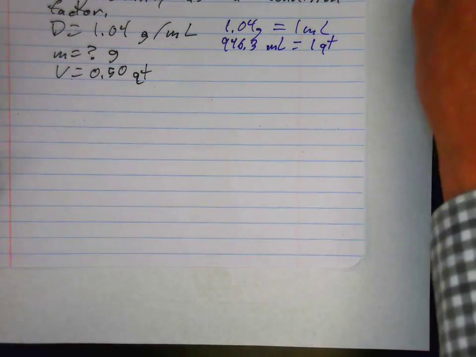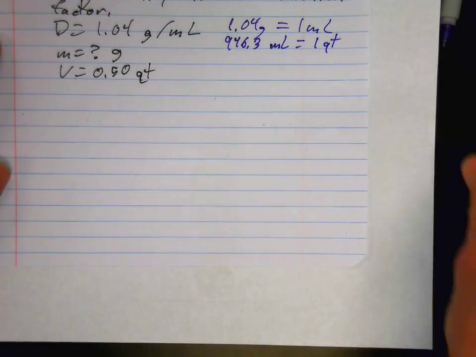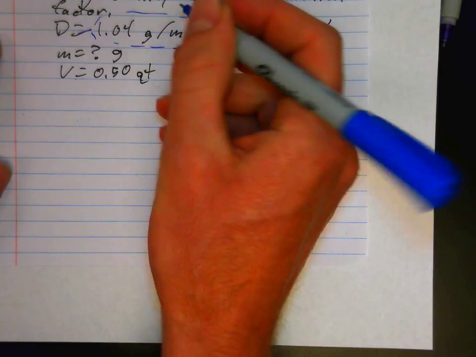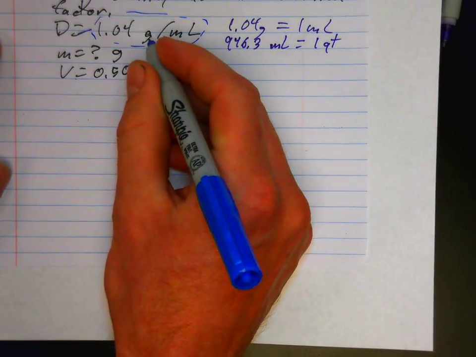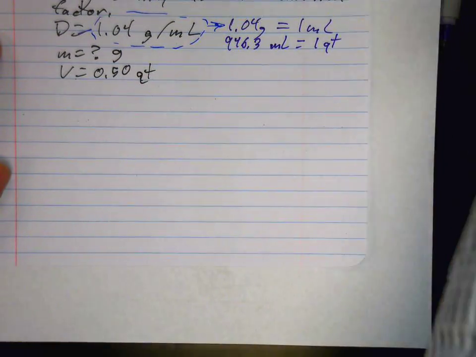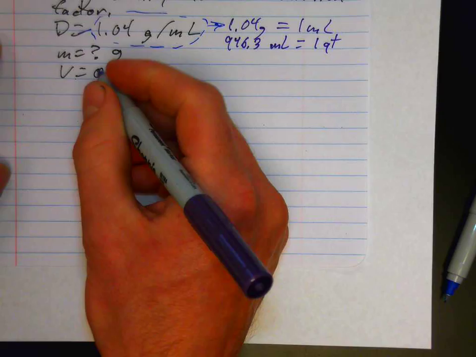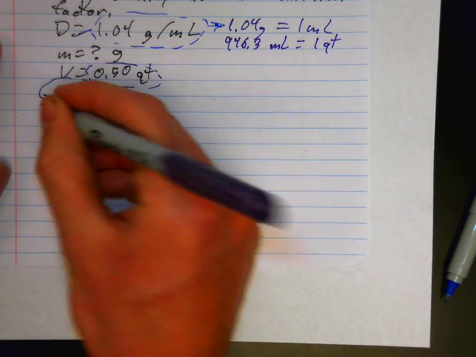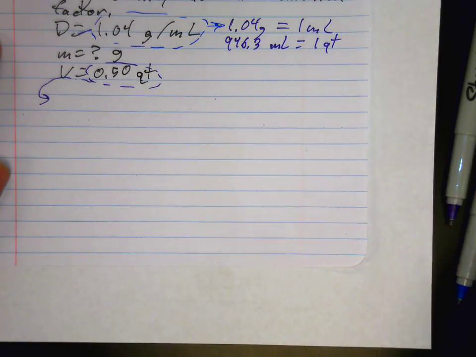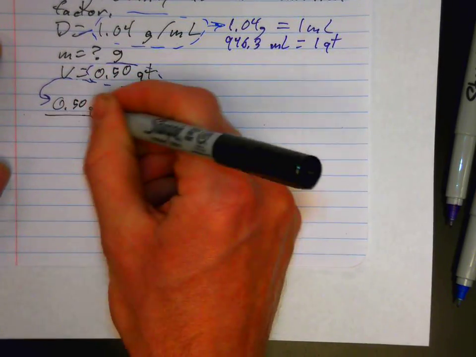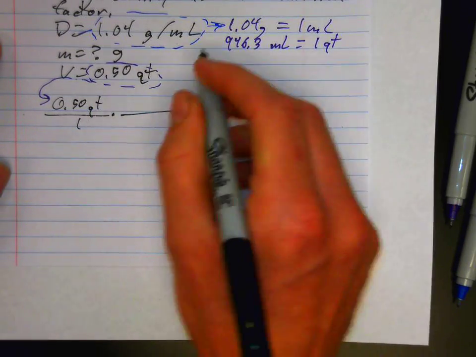All right, so we can go ahead and set up our problem. We're going to be starting with the given value as we always do. Actually, density is going to be used as a ratio that will be used as a conversion factor. So it's easier to start with the thing that's not a ratio. So we're going to start with this as our given value. We have 0.50 quarts, place that over 1, and we're going to go step by step.